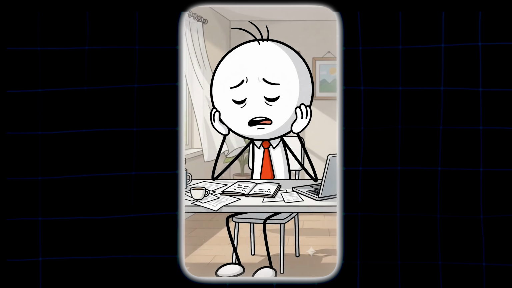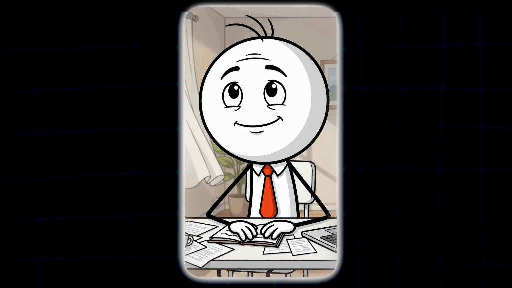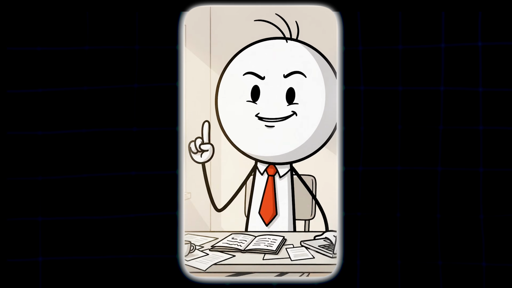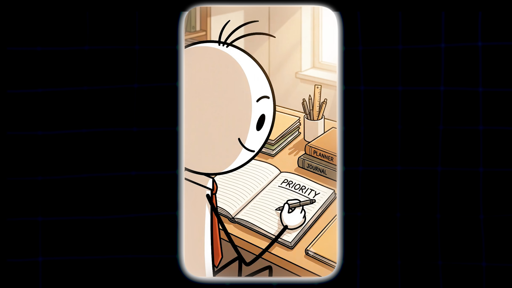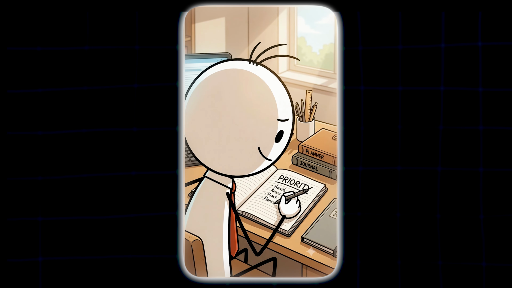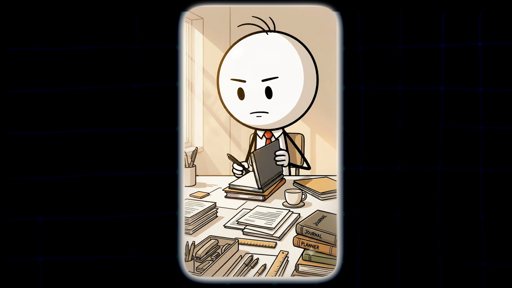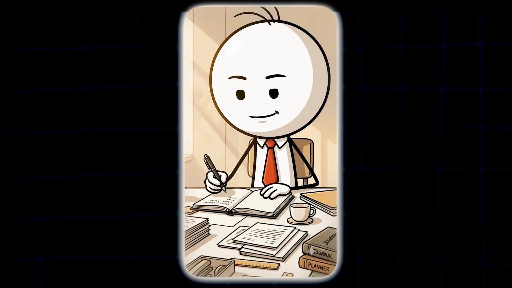Imagine creating Stickman animations like this, without drawing a single frame, without learning animation, and using completely free AI tools. In this video, I'll show you the exact workflow I use to create them from start to finish. We'll begin by finding a Stickman character we like.